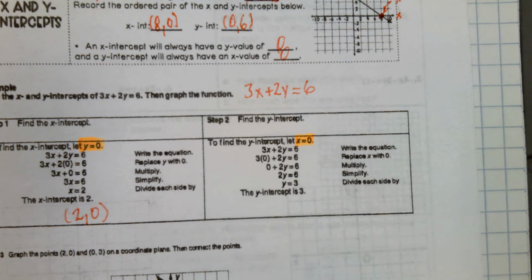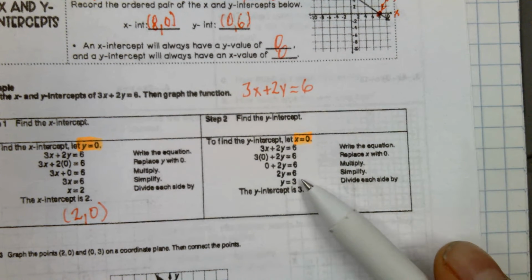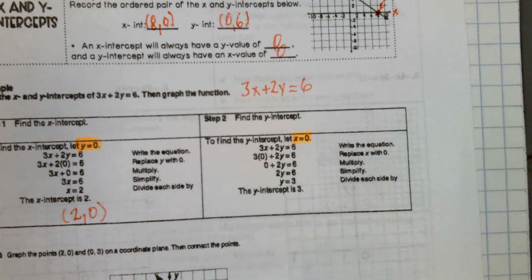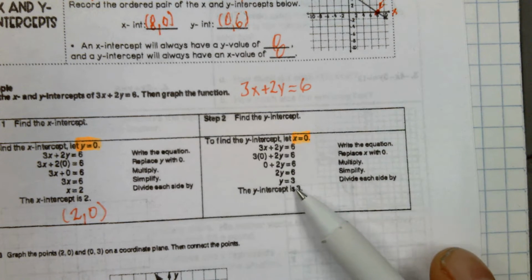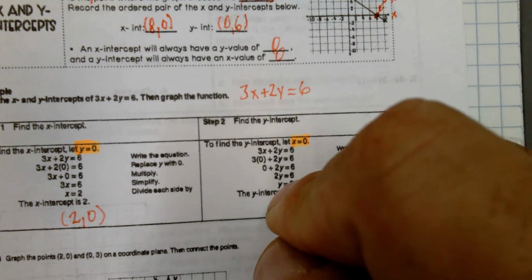So then you could solve it in your head. 2 times something equals 6. Well, what does that something have to be to make it equal to 6? 2 times what equals 6? 3. So y is 3. So now we know the y-intercept is 3.